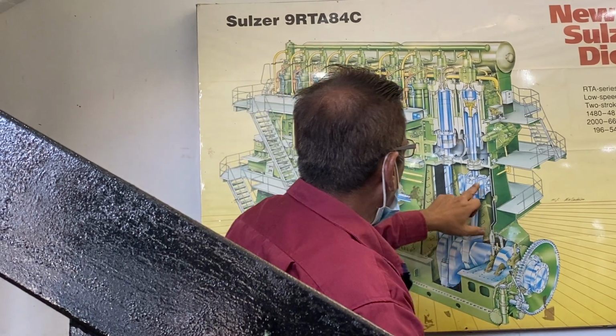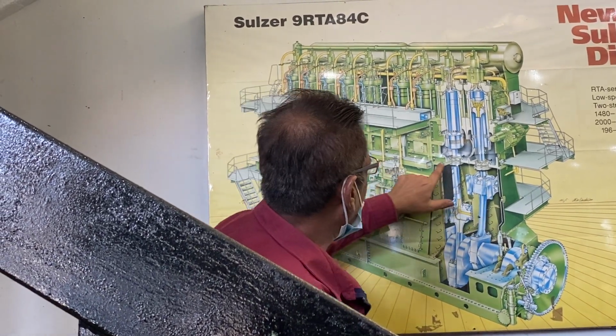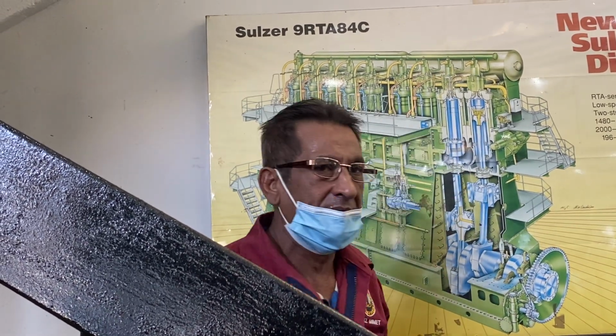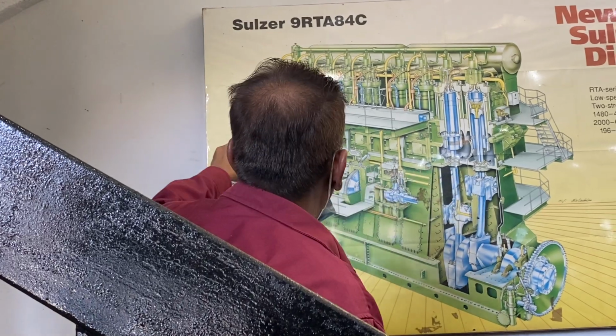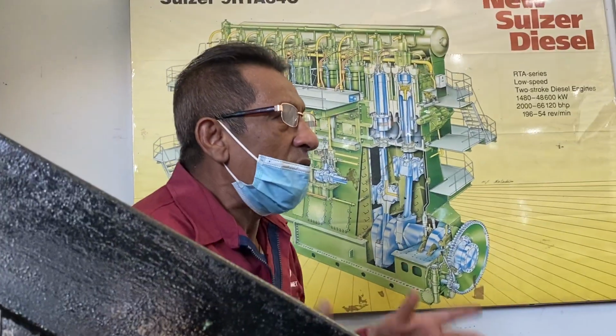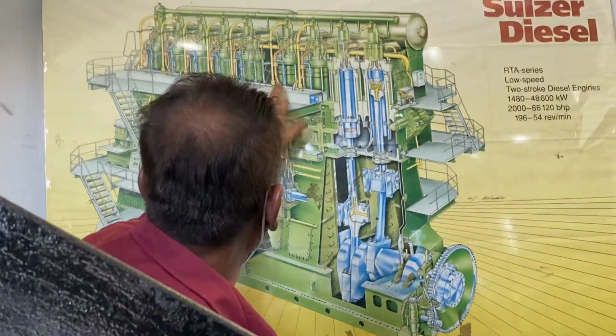Now let's go to the crosshead bearing. This is the one that we say. Can you see the partition? There is a diaphragm between the upper chamber and the lower chamber. This is why we call this type of engine a crosshead engine. Why do you have a crosshead engine? Because you have a crosshead bearing for each connecting rod.